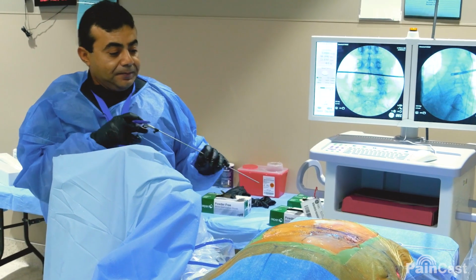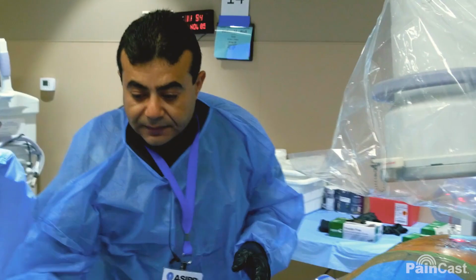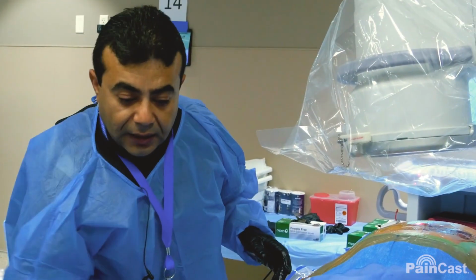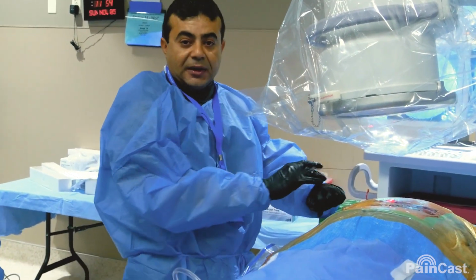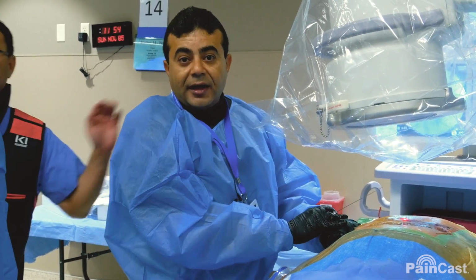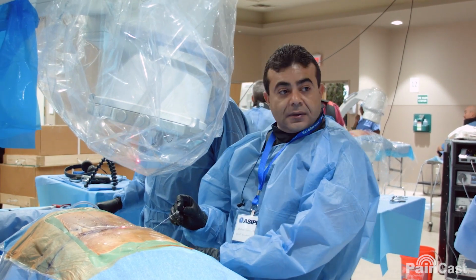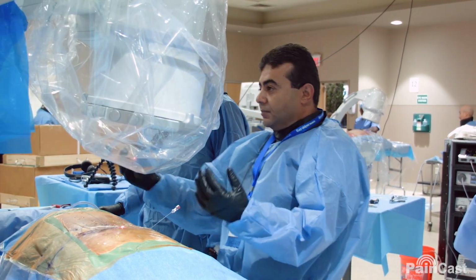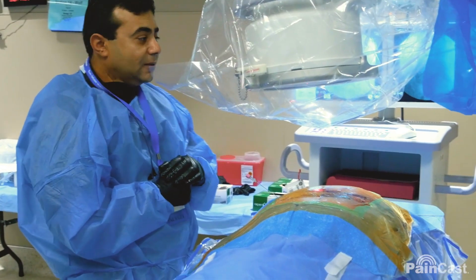Let's go AP. So after marking your spot that you're going to go in, the most important is you never cross the medial pedicular line on an AP and on a lateral view. Okay, you want to come towards me with the whole machine a little bit? Usually go with a 45-degree angle.